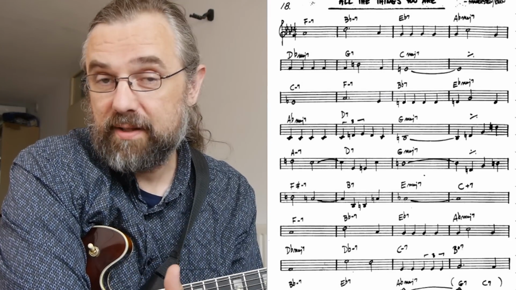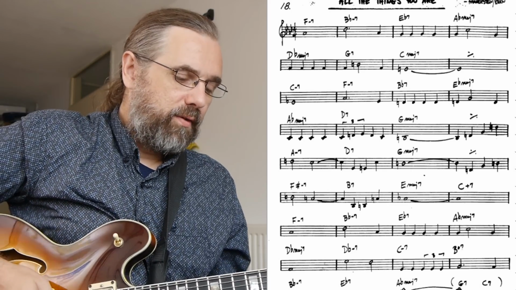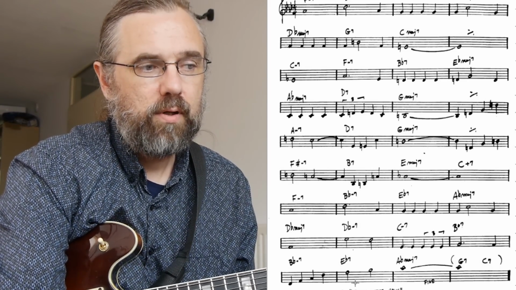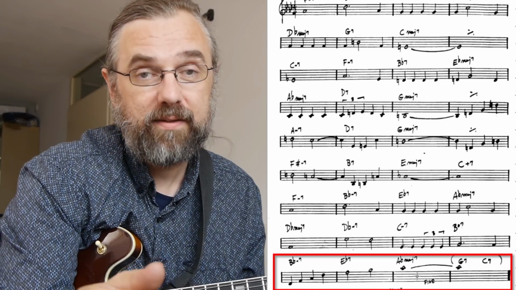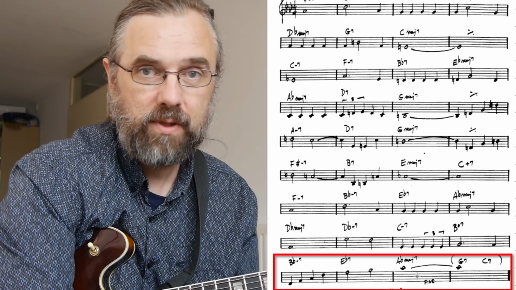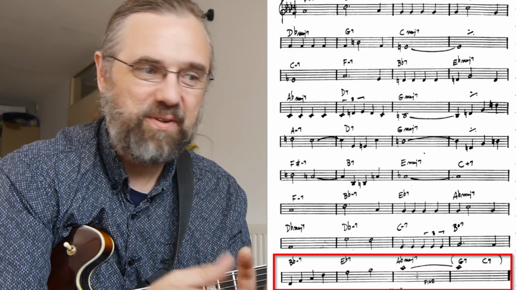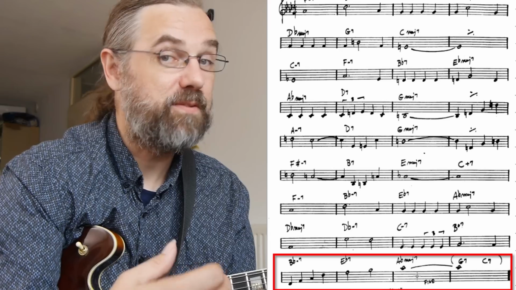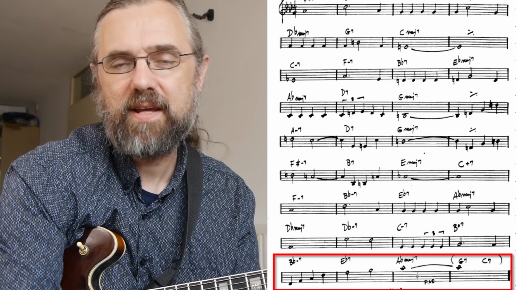The first thing we need to look at is the form of All the Things You Are. If we look at the key of the piece, the ending of All the Things You Are is a cadence to A flat, and the final note in the melody is an A flat. So in this case the song is in the key of A flat major, and that's going to be the foundation of everything that we're going to understand about the song, even if it does modulate. It starts in A flat and it ends in A flat.